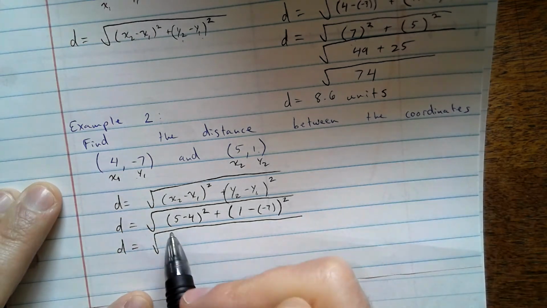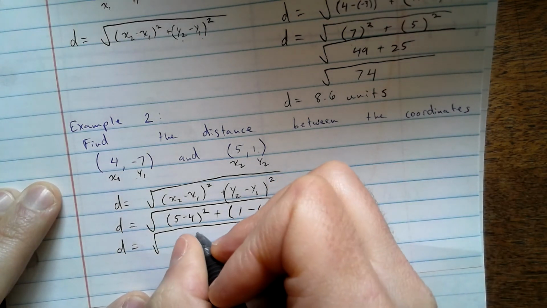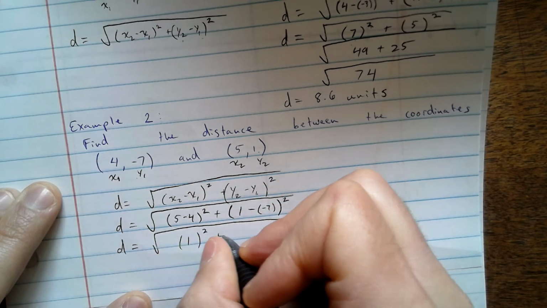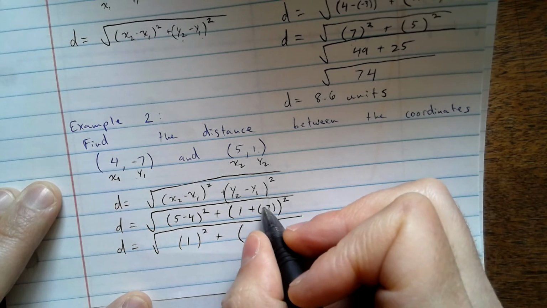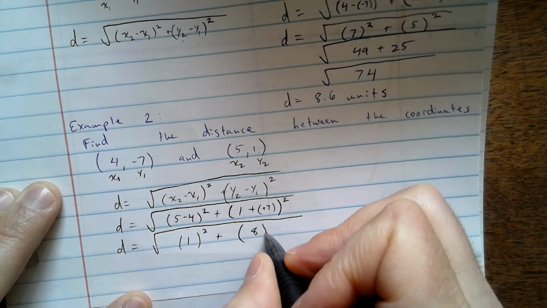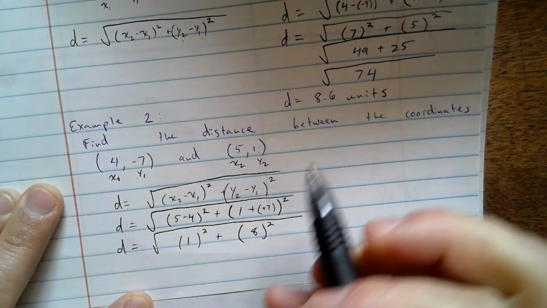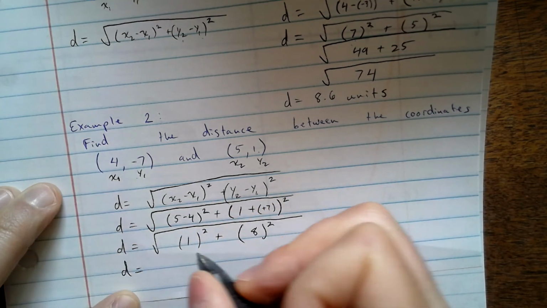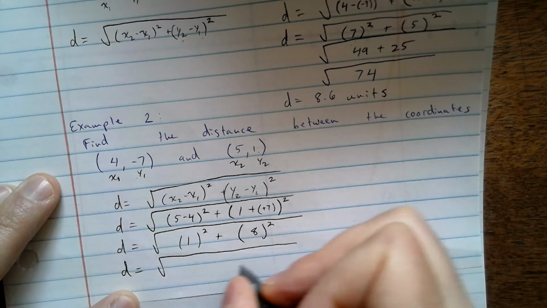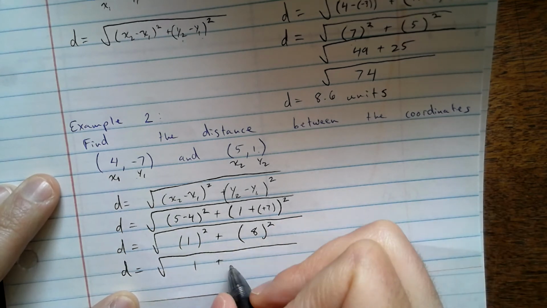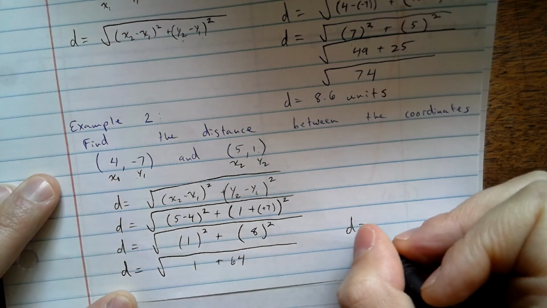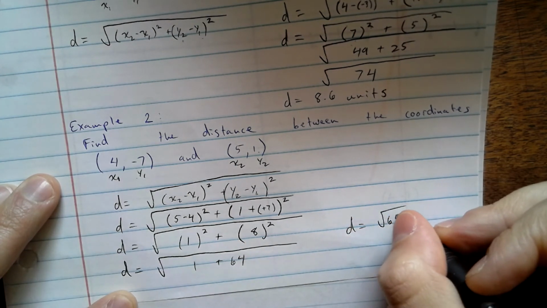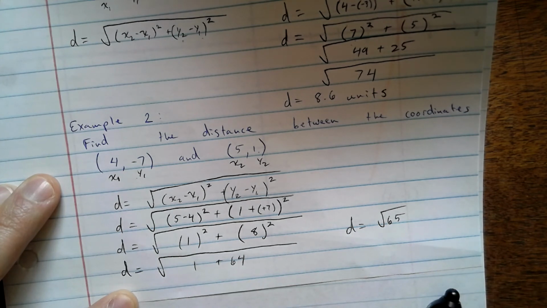You guys will get tired of drawing that. But 5 minus 4 is 1 squared. 1 minus negative 7 is equivalent to 1 plus a positive 7. So that will get us 8 squared. Do some math again. 1 squared, easy enough. That's just 1. So you got 1 plus 8 squared, which is 64. 1 plus 64 is 65. Our distance is going to be the square root of 65, which should be just a little bit higher than 8.